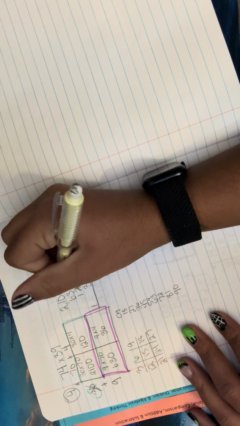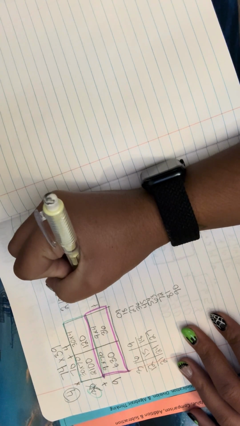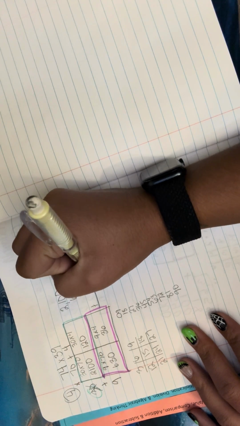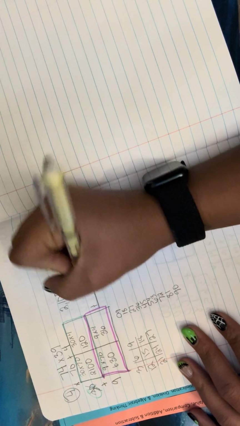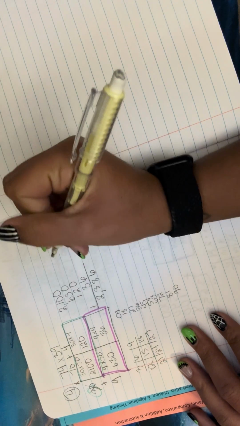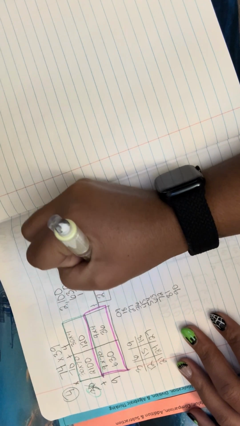Add it together. I'm gonna add all my 1's together and get 6. 3 plus 3 is 6, 7, 8. 6, 7, 8, and 2. So I should have 2,886 as my final product.